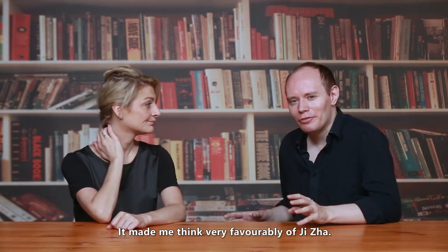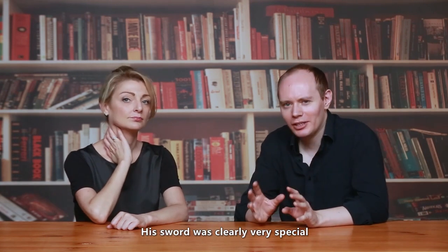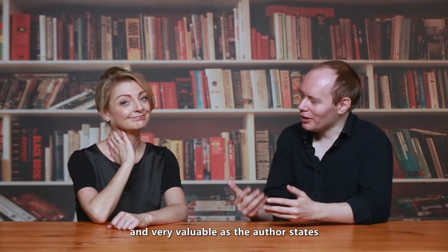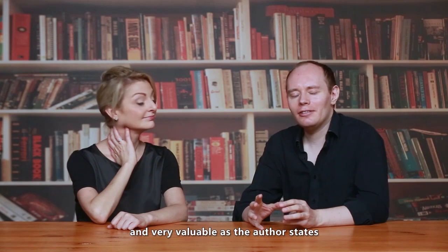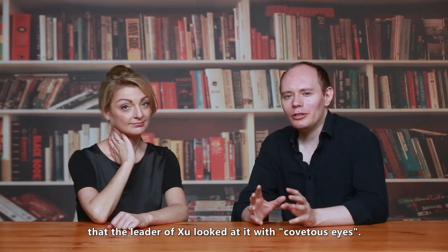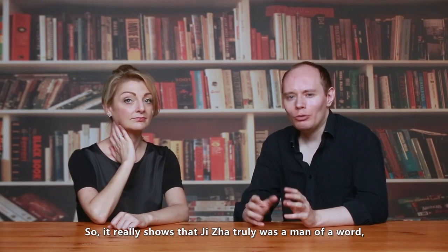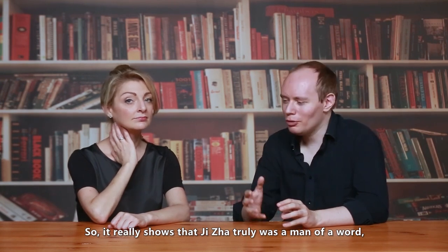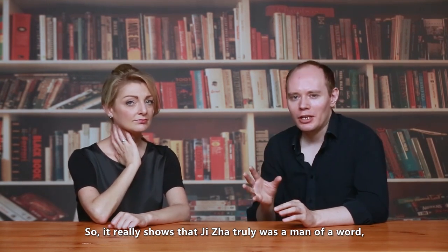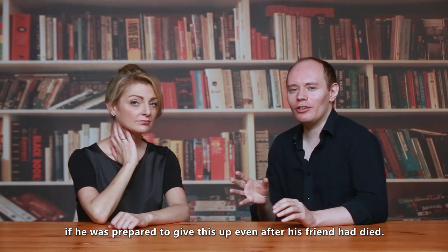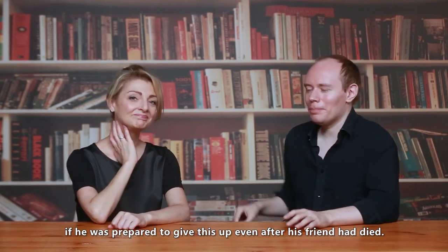It made me think very favourably of Ji Zha. His sword was clearly very special and very valuable, as the author states that the leader of Xu looked at it with covetous eyes. So it really shows that Ji Zha truly was a man of his word if he was prepared to give this up even after his friend had died.